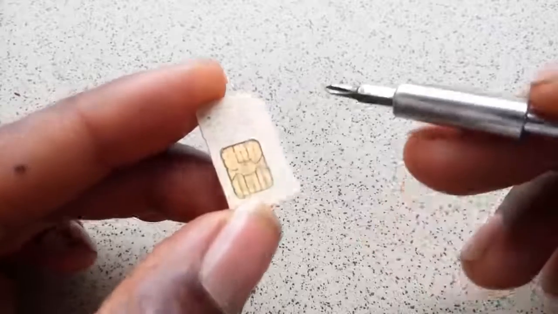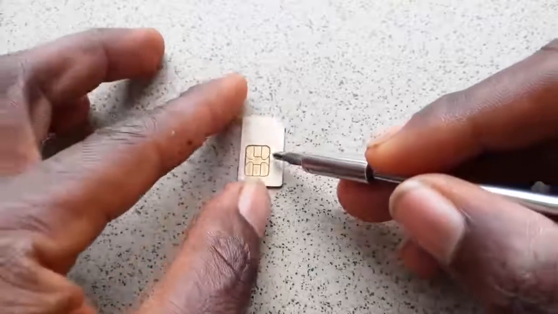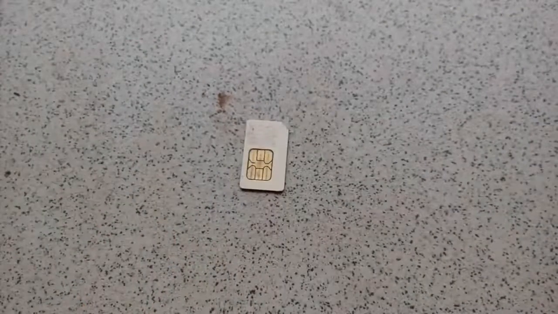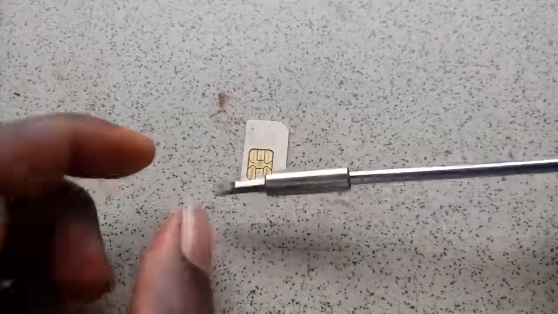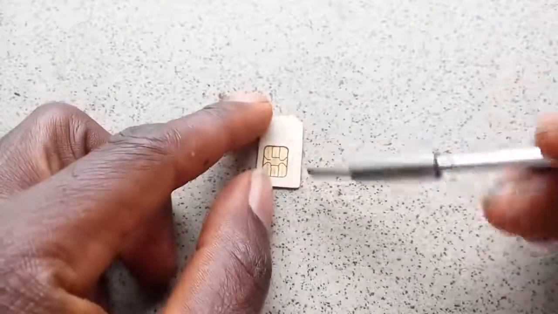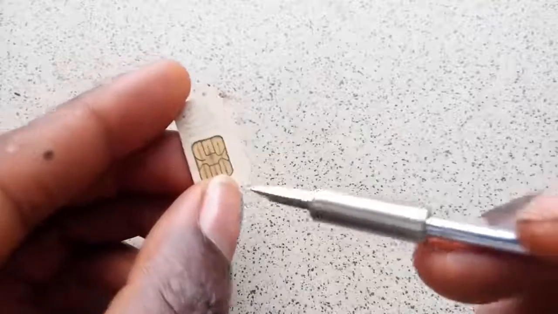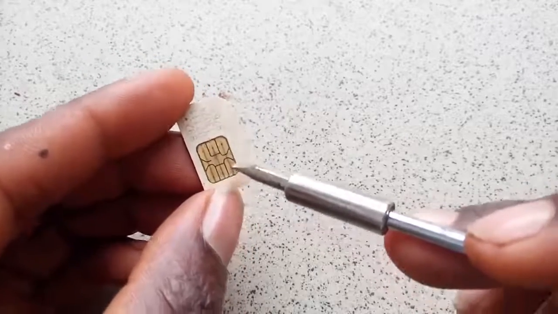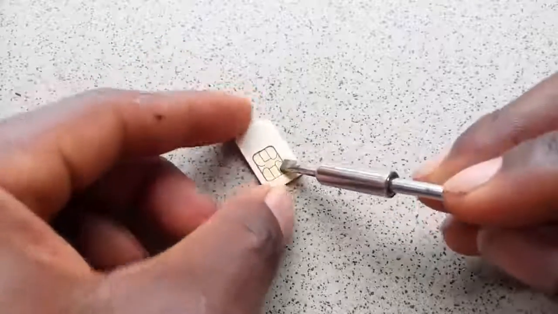When you have 6 of this SIM, on each of the SIMs you have to scratch at least one partition. Yes, you have to scratch at least one of the partitions. The first thing you need to do, when you have 6 of this SIM, is remove one of the SIMs, come here and scratch this part. Let me just do it.